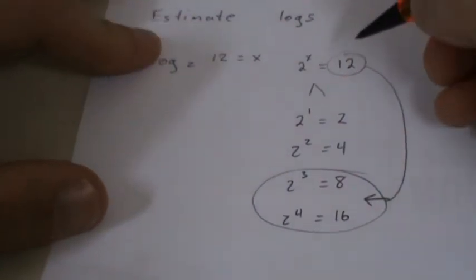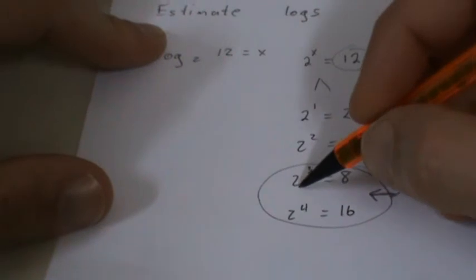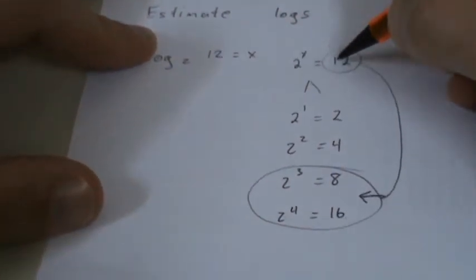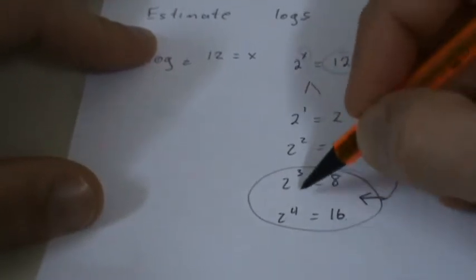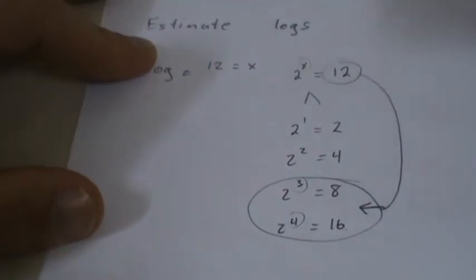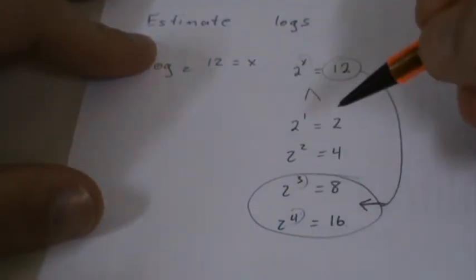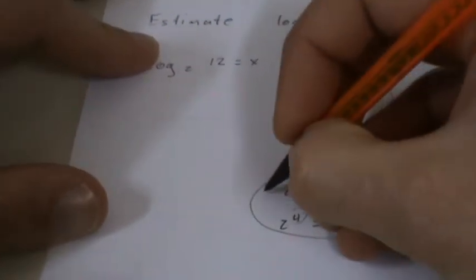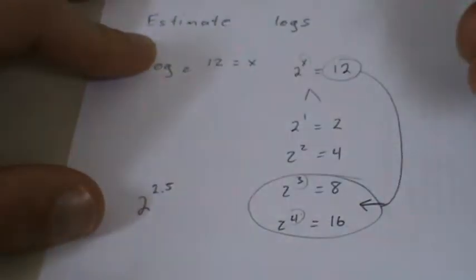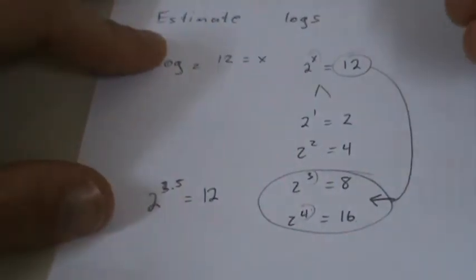So if I'm asking you to estimate one, I would say 2 to the 3 is 8, 2 to the 4 is 16, so therefore, what number do I need to raise 2 to in order to get 12? I don't know, it's somewhere between 3 and 4. So I would say probably that 2 to the 3.5 is maybe 12.